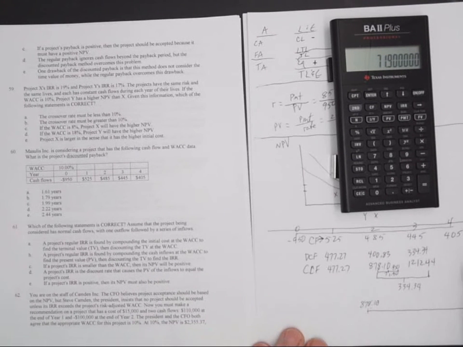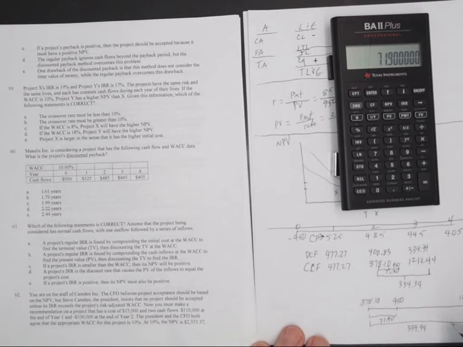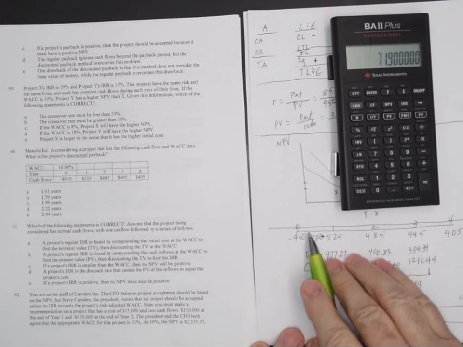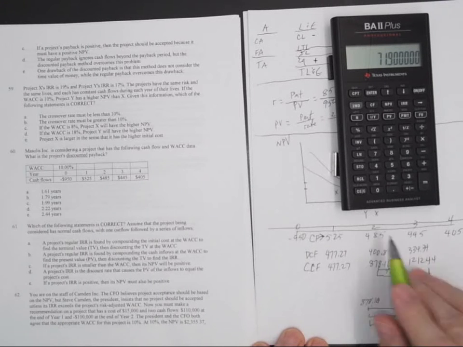So 878.10, 1212.44, and I'm going to put 950 here, and the distance here 71.90, and the distance here 334.34.